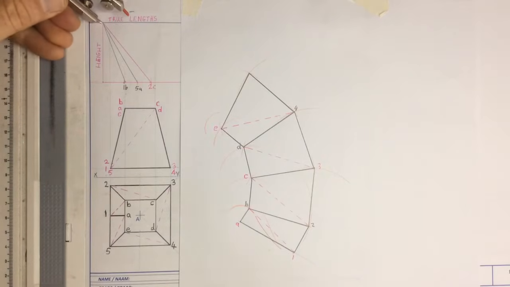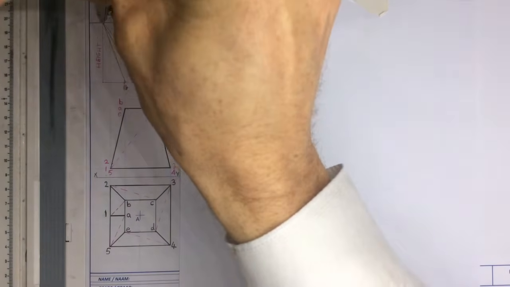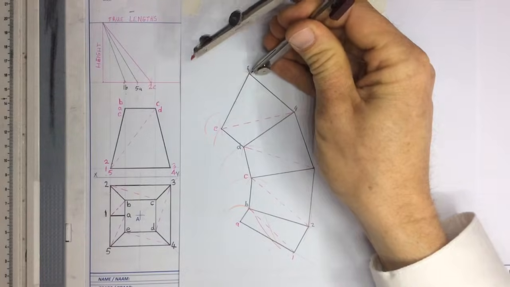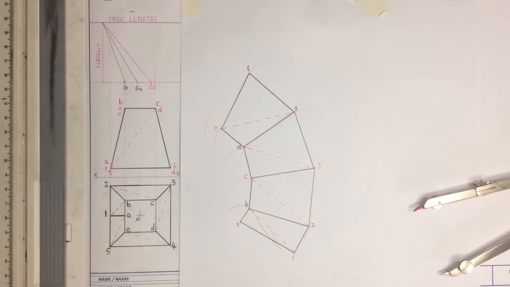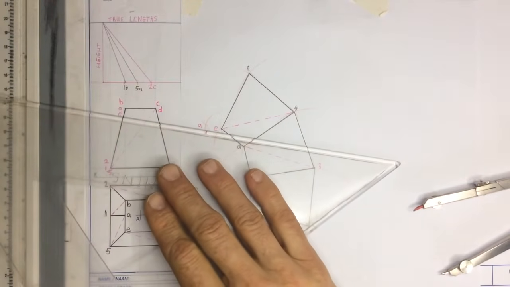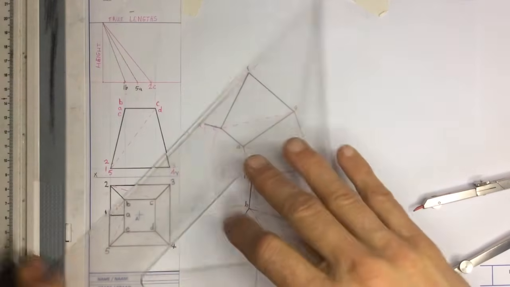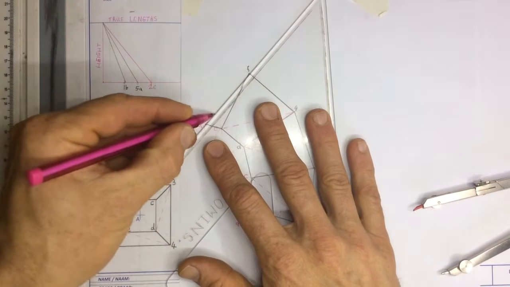Take that true length distance between 5 and A. There's point 5 over there. Come over here. Mark that off. I should be able to draw a line going across to point A over there. And I can draw my little dotted line going from 5 to A.